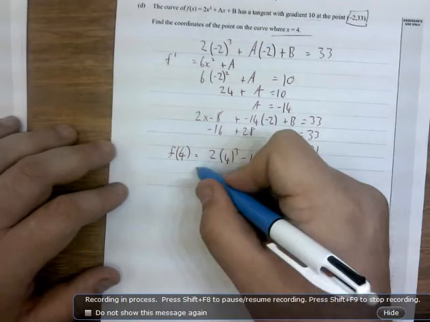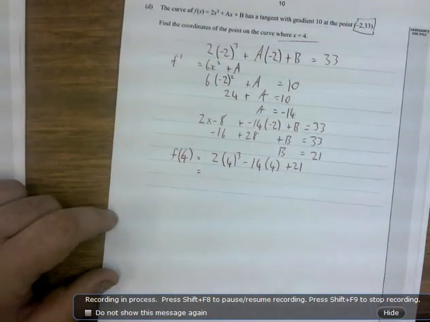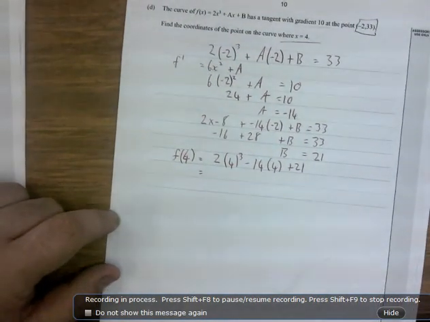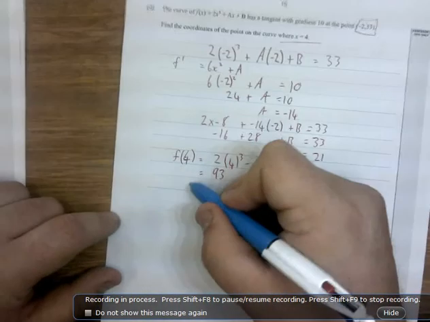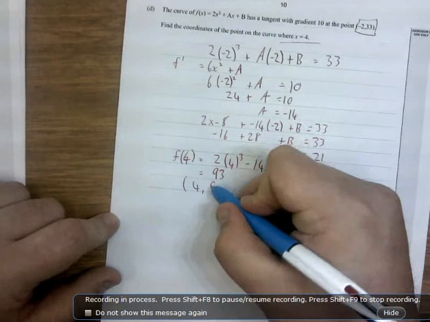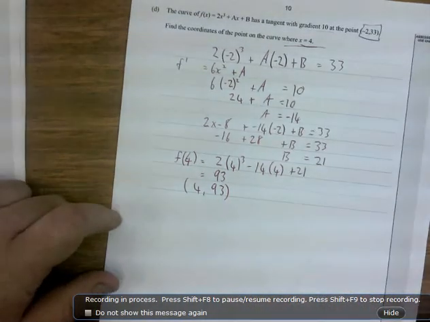And that equals 93. So that's our coordinates just there. X is 4, function is equal to 93.